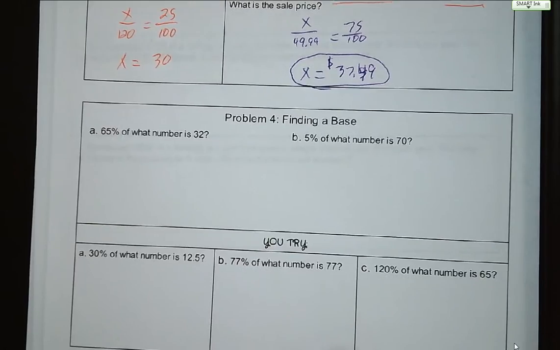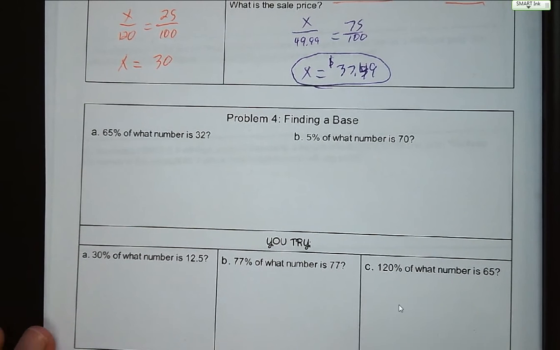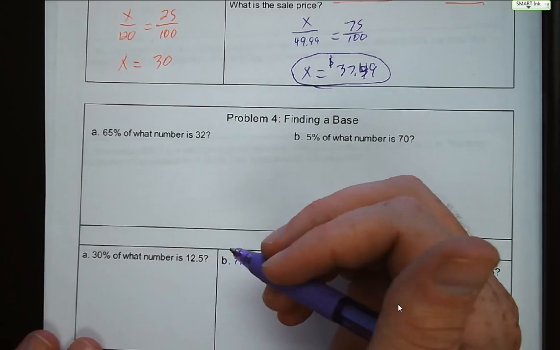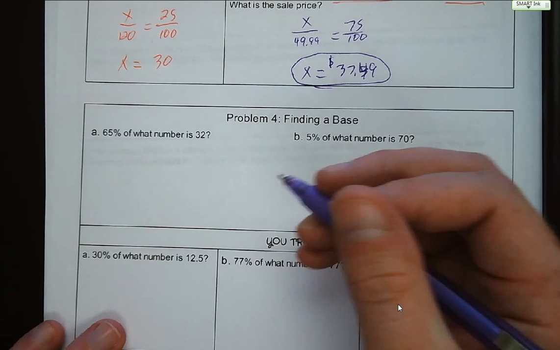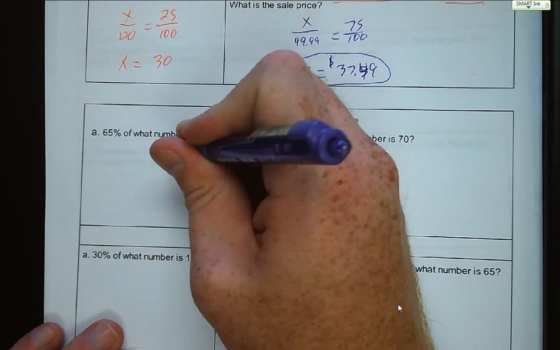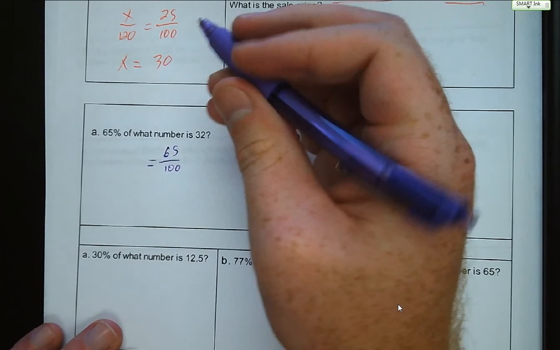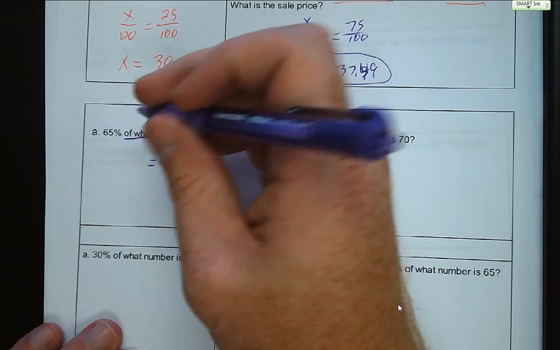Problem 4, finding a base. So now we're given the percent and we're given the part, but we don't know what the base is. So again, I'm going to use the percent proportion, and we're going to have to do some cross multiplying to get there. All right, so we want to know 65% of what number, that's going to be our X, is 32.